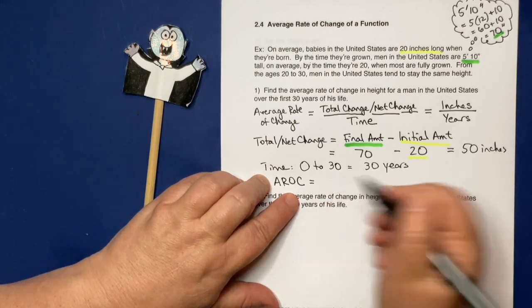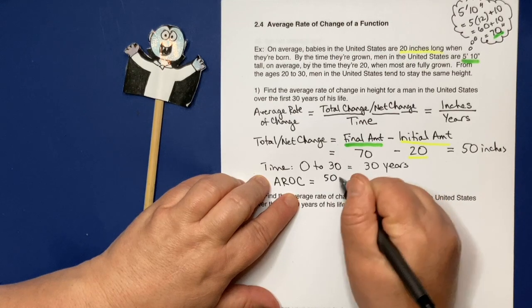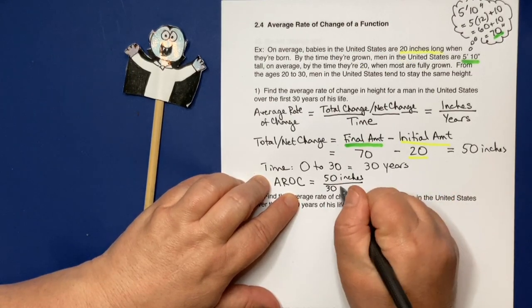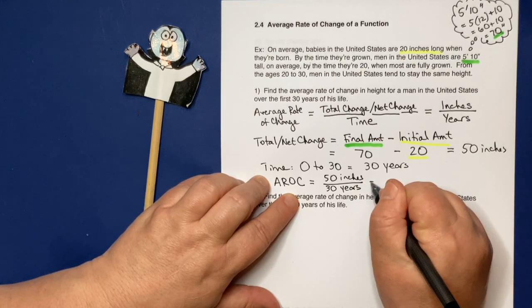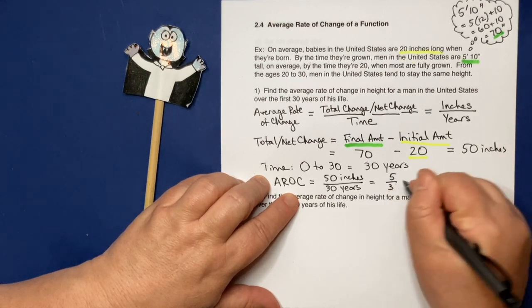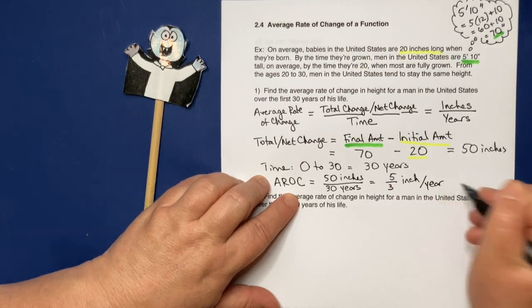AROC is going to be the 50 inches, that's the net change, over the 30 years, which I can reduce, and I get down to 5/3 of an inch per year.